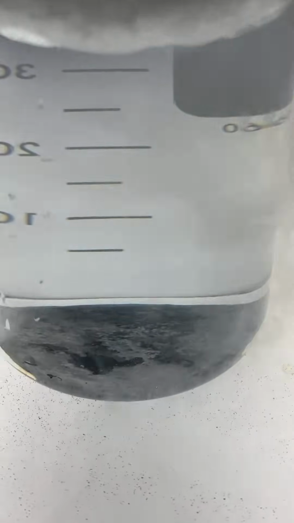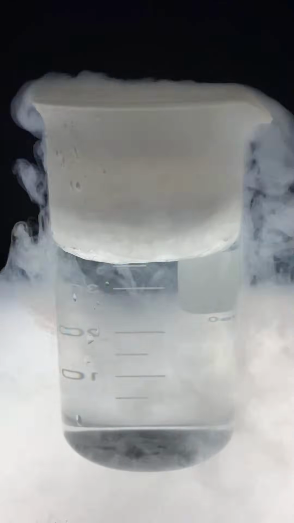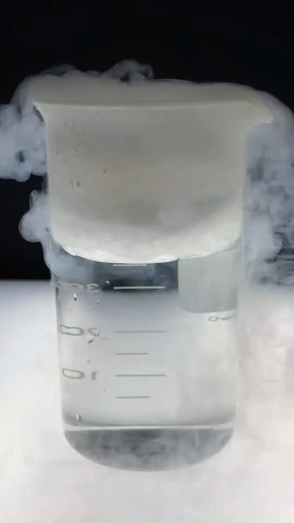What happens if I seal the mixture? Yeah, that wouldn't be good. Then we're going to have exploding glass. I don't want to do that. Elixir cup. It looks like it.